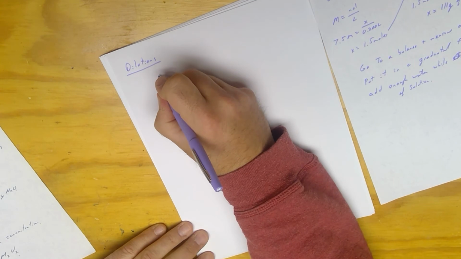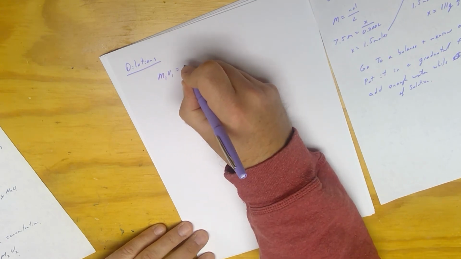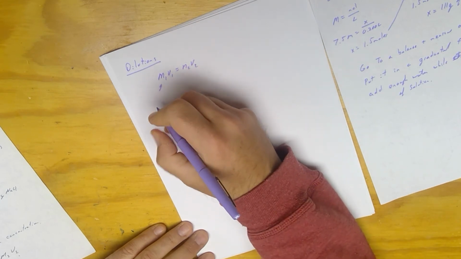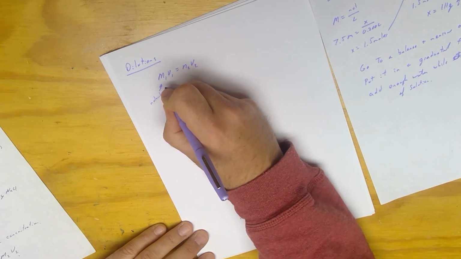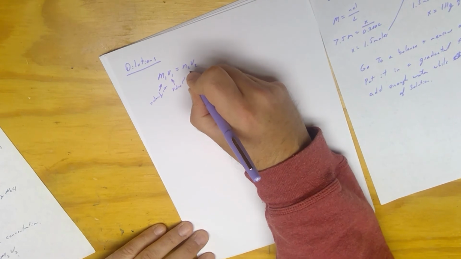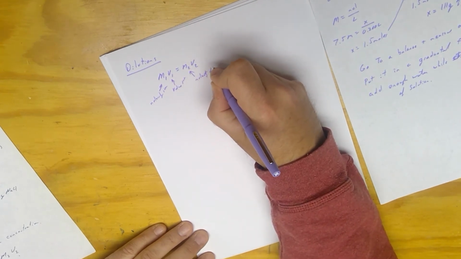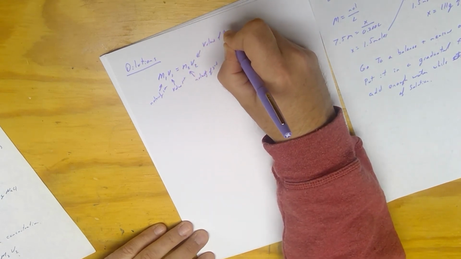And we're going to use a different formula. We're going to use M1V1 equals M2V2. This is molarity of the first. This is volume of the first. This is molarity of the second. And this is volume of the second.